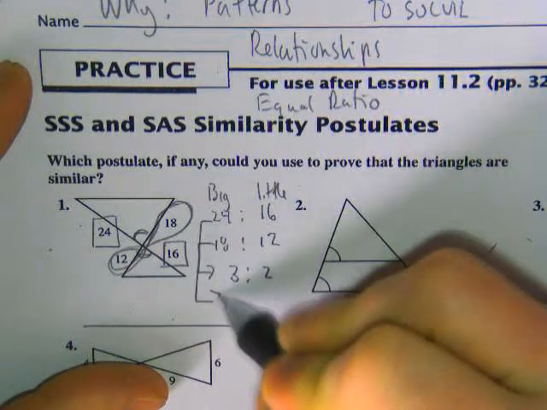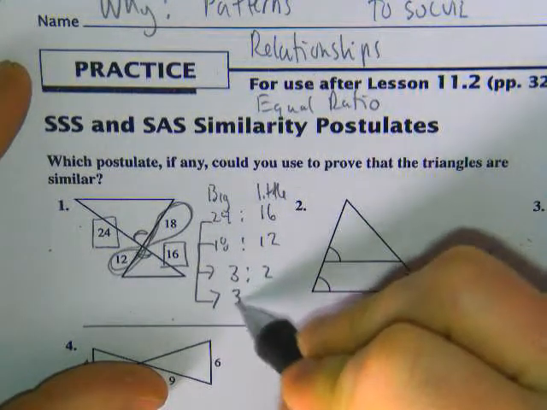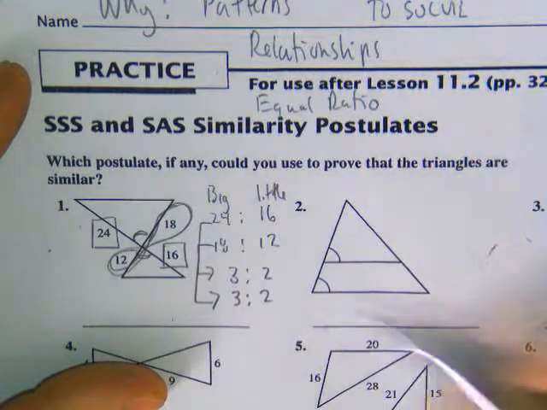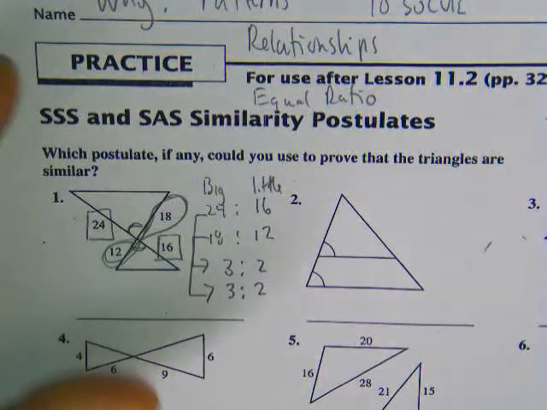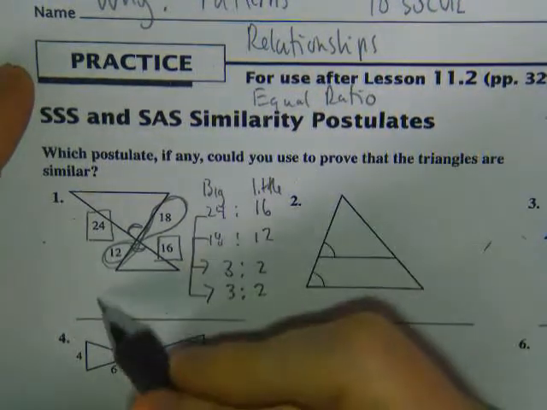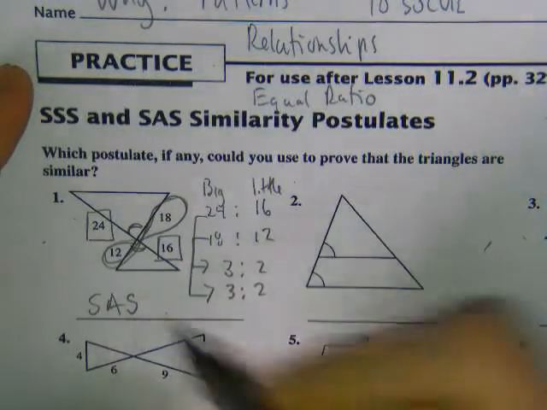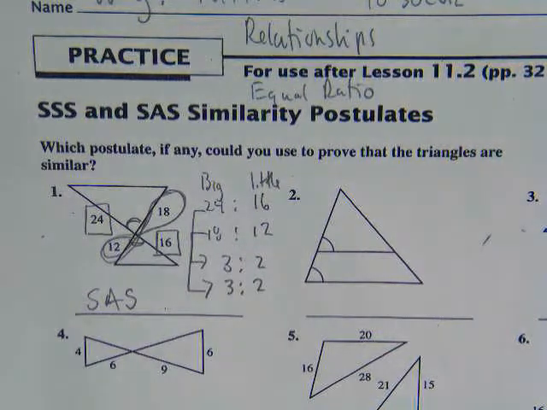And then I'm going to look at this and I'm going to put 6 into each of those, and that looks like that's 3 over 2. So the ratios are equivalent. Alright, so we have two equivalent ratios of sides, and we've got an angle in the middle, so that is side angle side. Okay.